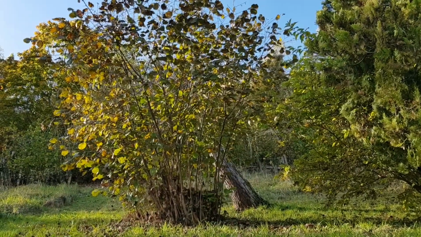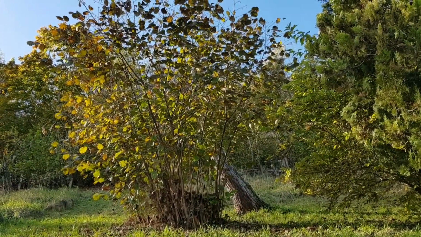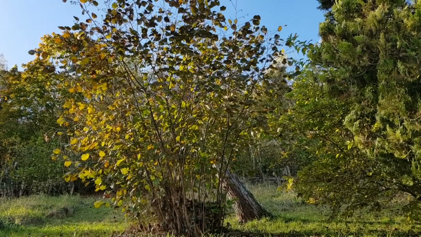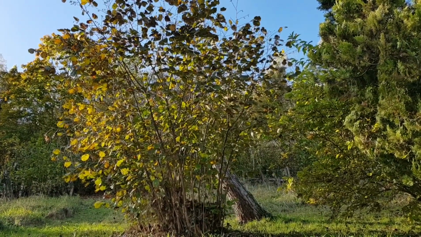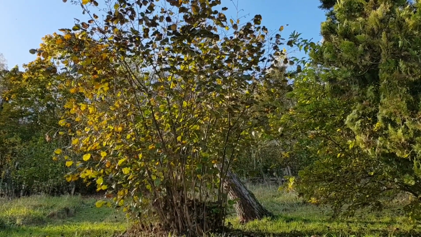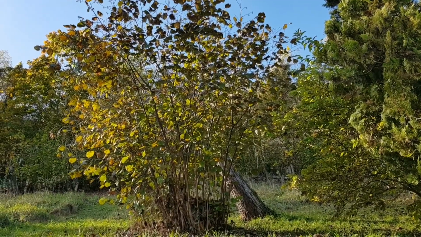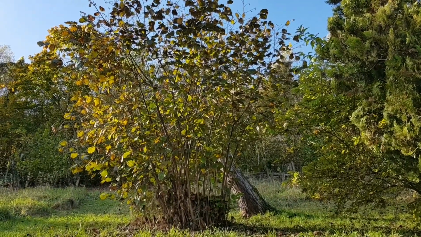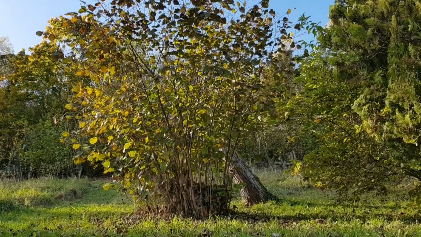Hazel species are deciduous, mostly single-stem trees or shrubs that reach heights of 3 to 15 meters. The shrubs mostly branch into a variety of branches without forming a main trunk. The trunks and branches are round.